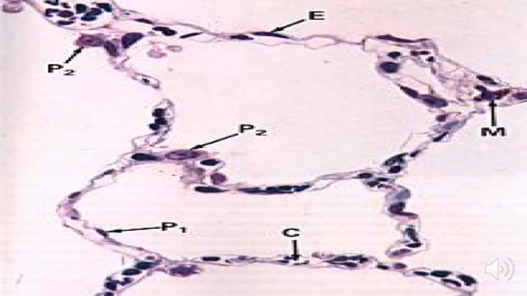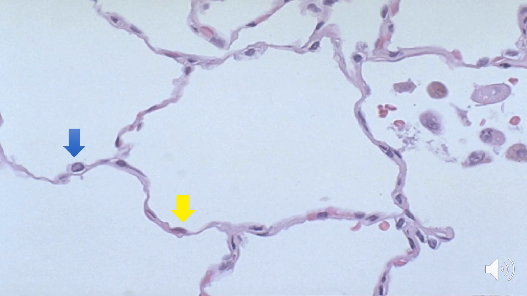The cell labeled as P1 is the type 1 pneumocyte. It is squamous in shape. And the cells labeled with P2 are the type 2 pneumocytes. They are cuboidal in shape. The cell pointed by the yellow arrow is squamous, so therefore that's a type 1 pneumocyte or type 1 alveolar cell. And the cell pointed by the blue arrow is cuboidal in shape. So that is the type 2 alveolar cell or type 2 pneumocyte.